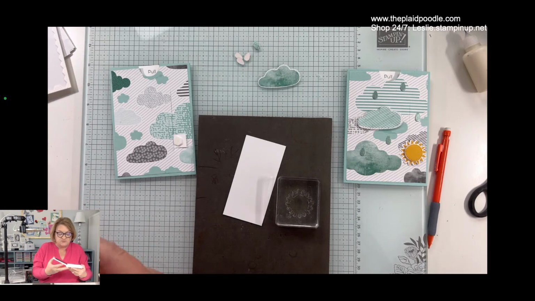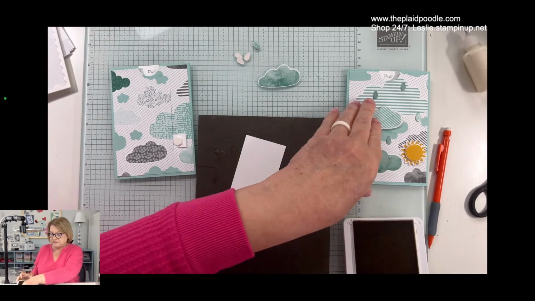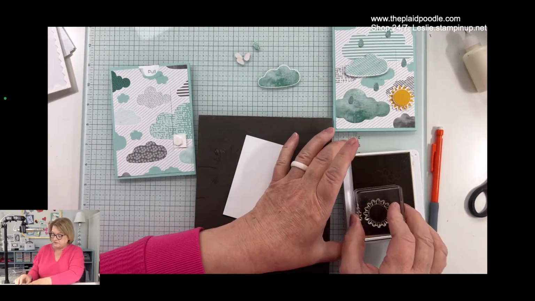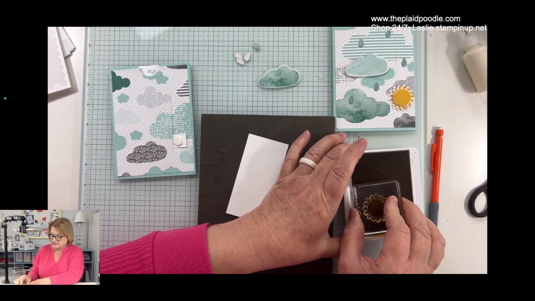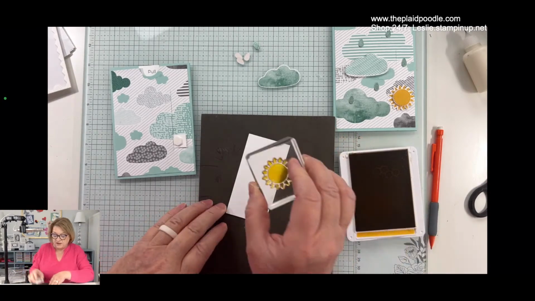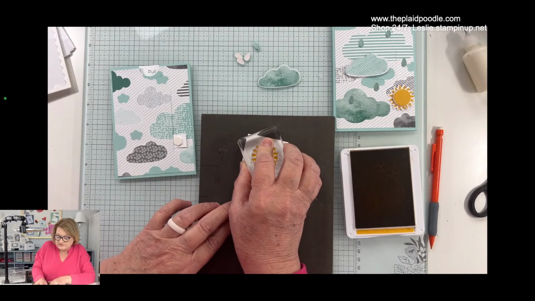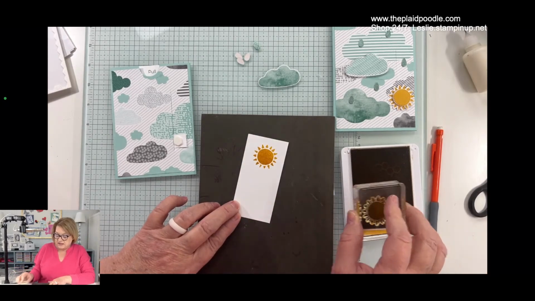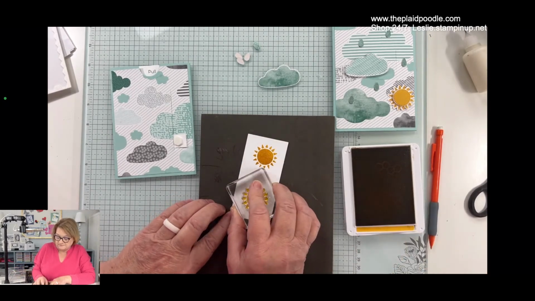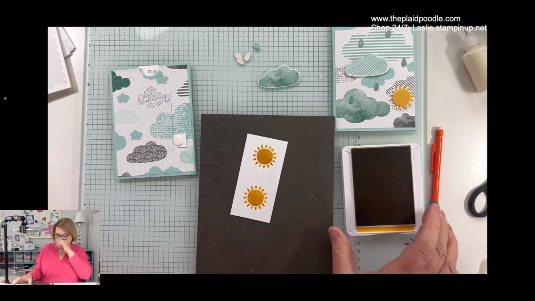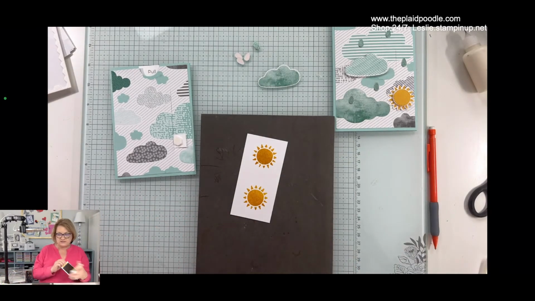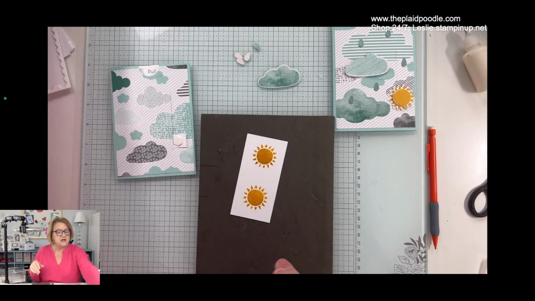That's one of the things that brought me to Stampin' Up! was the color coordination. Kind of does all the hard work for me. Okay, so I'm going to stamp one sun and two suns, because I'll show you what I did. And I didn't do this ahead of time, so we can do this.